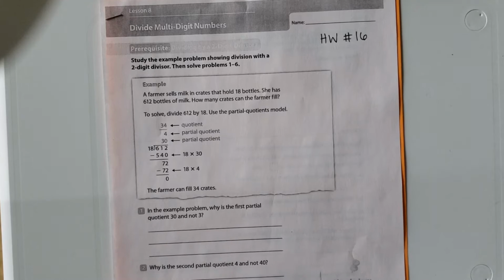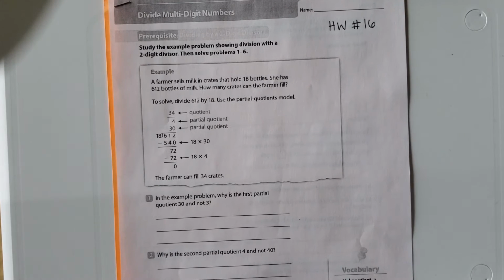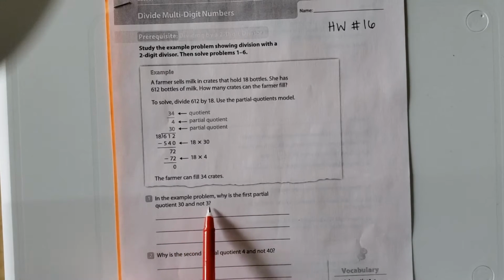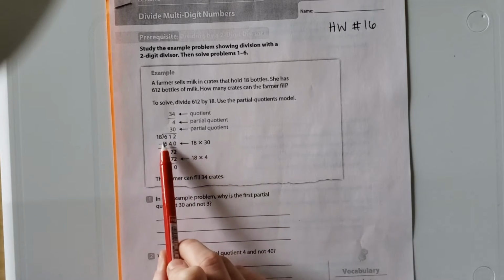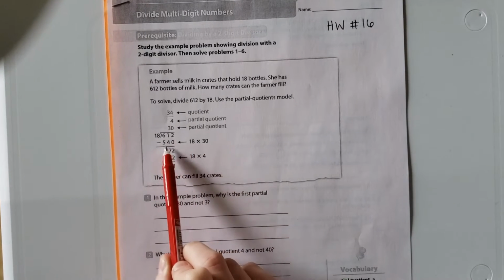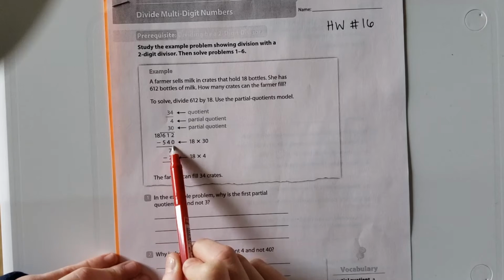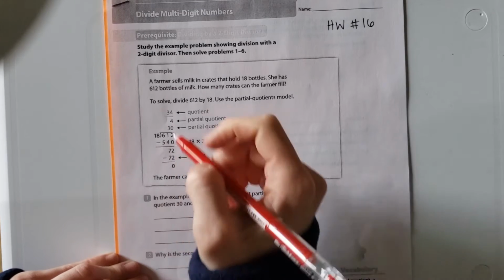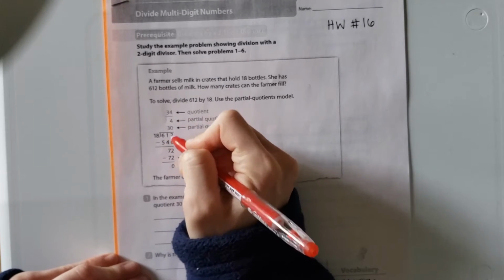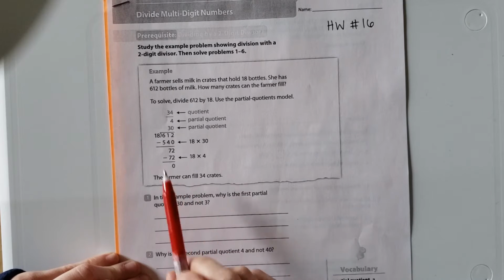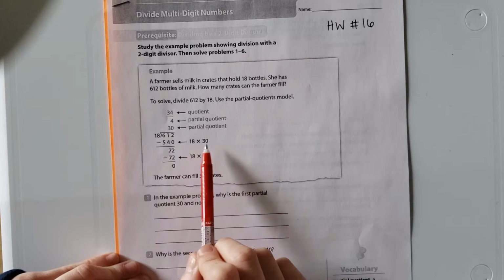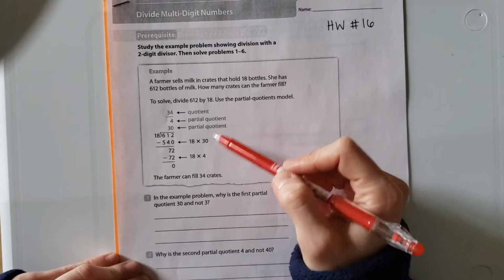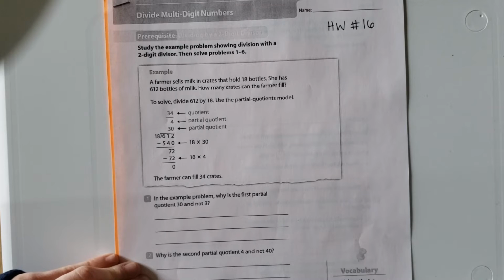So remember, the first three questions here are just asking about the example. In the example problem, why is the first partial quotient 30 and not 3? So if we take a look here, they did 18 times 30 to get 540. So why didn't they just do 18 times 3 instead? Well, we know that this 54 is in the tens place. And so really, if we'd done 18 times 3, we would have 54 rather than 540. And we want to go as big as we can with our first partial quotient to get as close to the answer as we can in as few steps as possible.